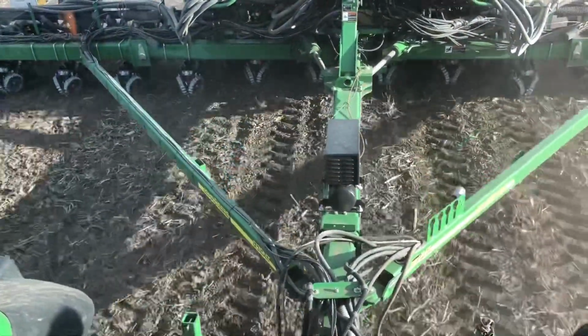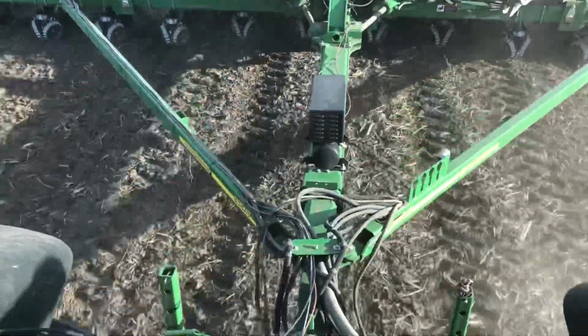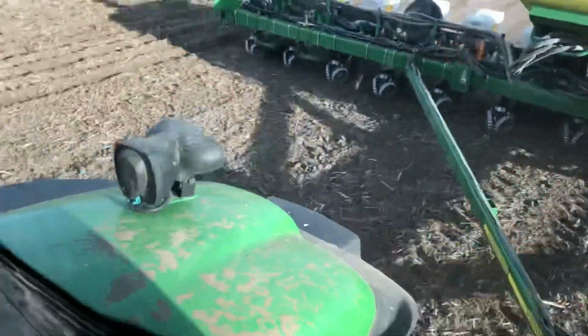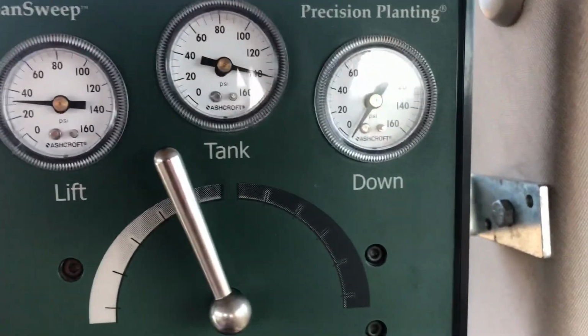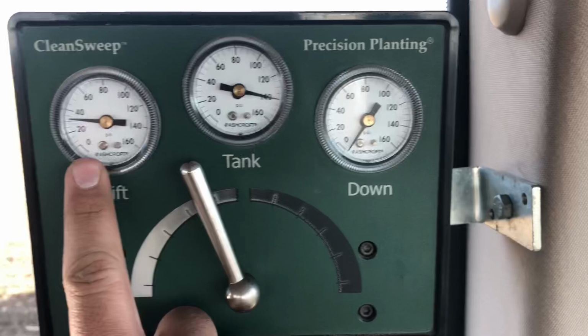That little black unit on the hitch of the planter is an air compressor, and it provides all of the air pressure for the clean sweep row cleaner system. The hose comes from the air compressor up into this control unit, which has a gauge on it for tank pressure, down pressure, and up pressure.